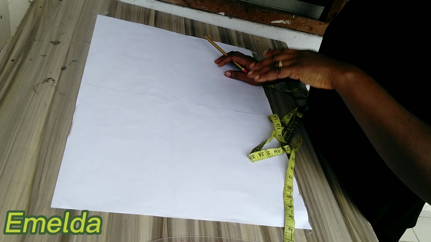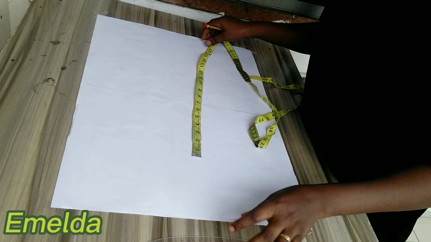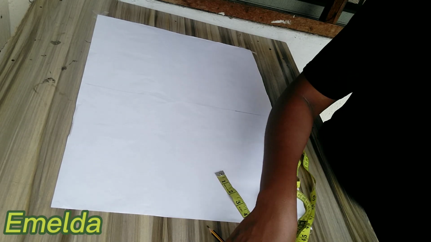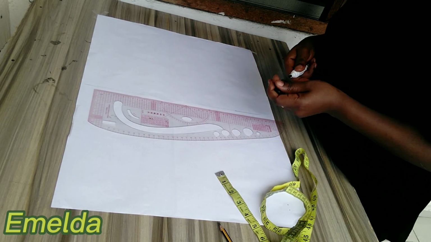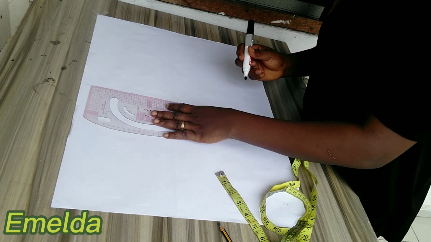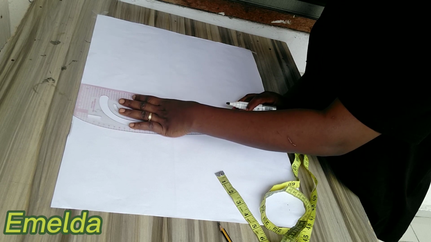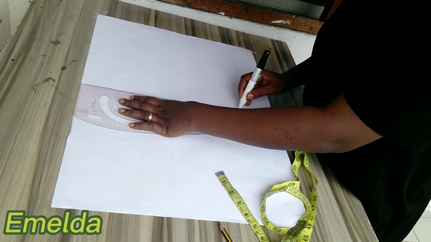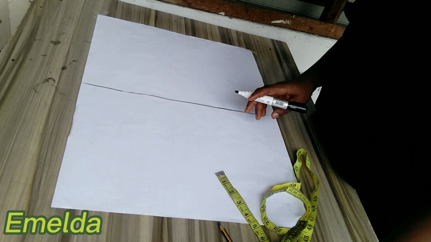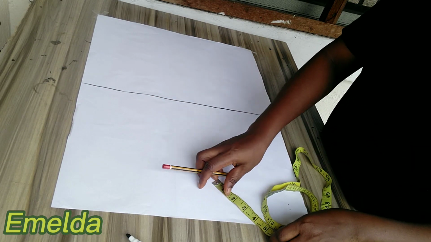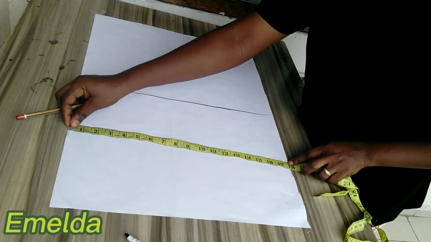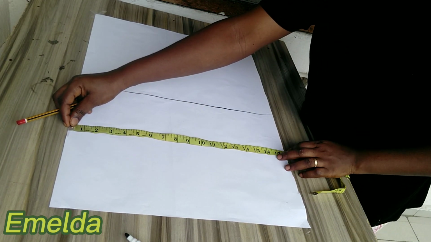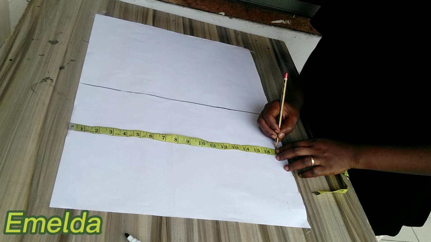So in this video I'll be showing you how to draft the basic block, which is the foundation of every beautiful cloth you see out there. So on this pattern paper, I will start by dividing my pattern paper into two equal halves, which I've done already. So the next thing I'll be doing is to put the length of the pattern paper.